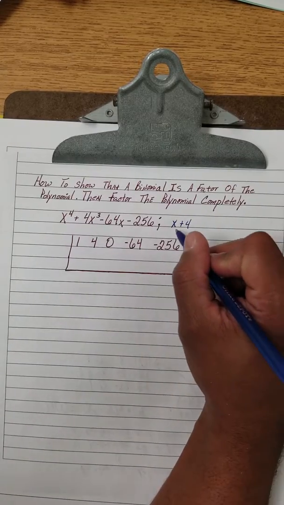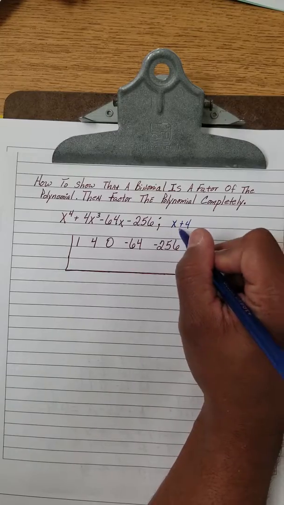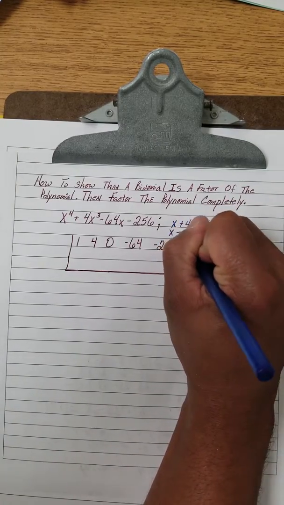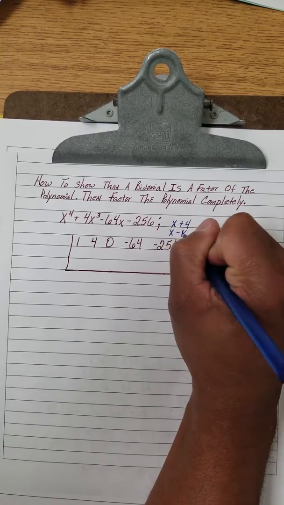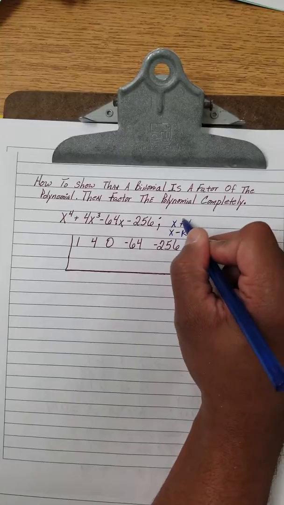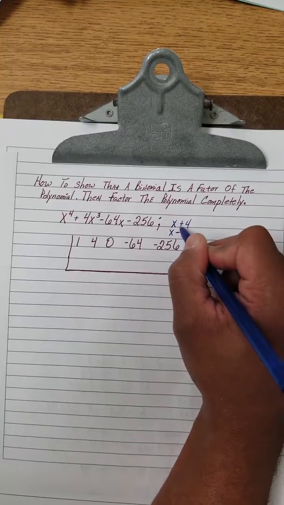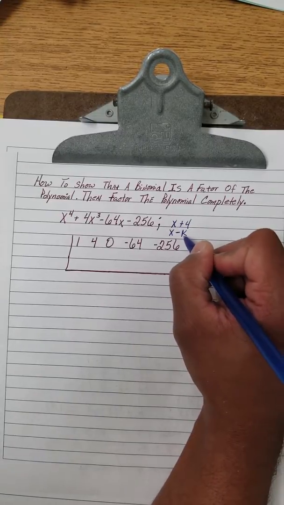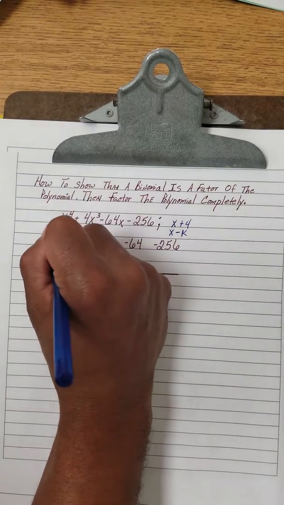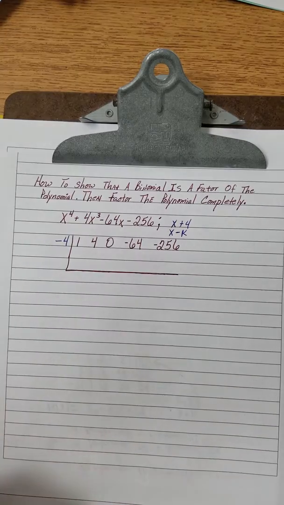Okay, now notice in my binomial it reads x plus 4. Keep in mind that the binomial is written as x minus k. So the k value will always appear opposite of what it actually is. Because this number is positive, that tells me that my k value must have been a negative number, in this case, negative 4.